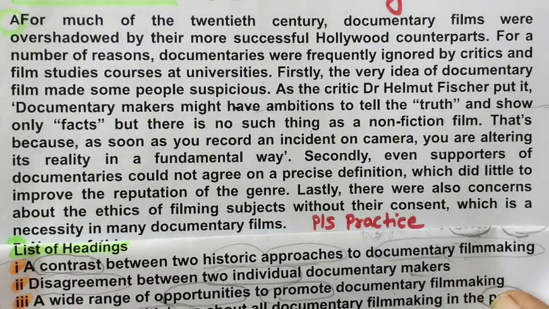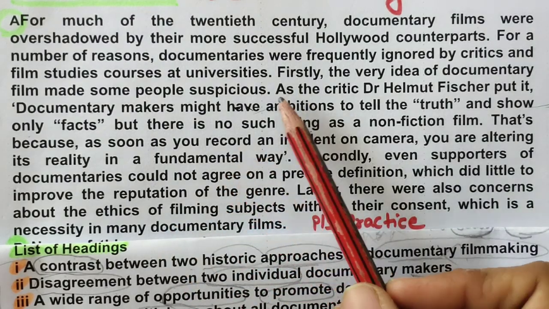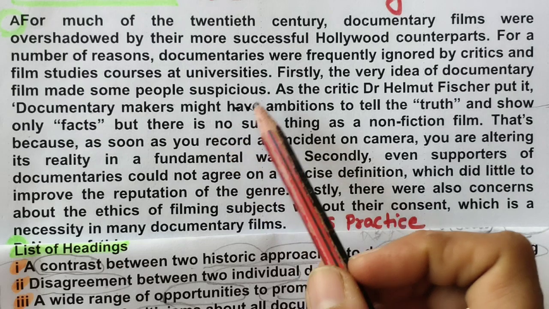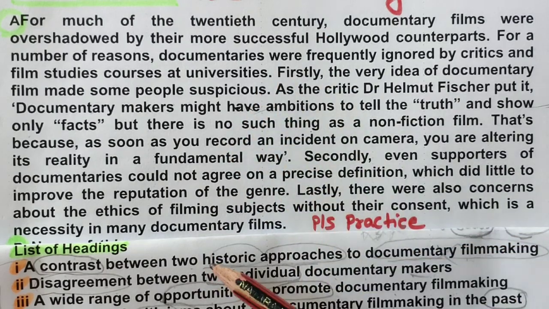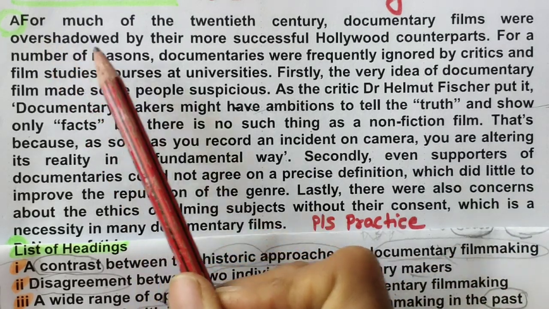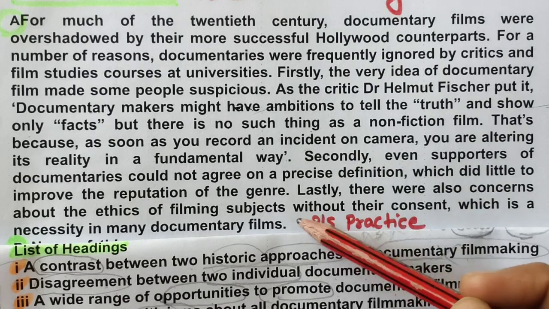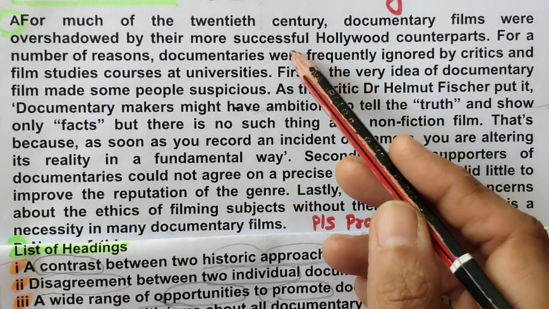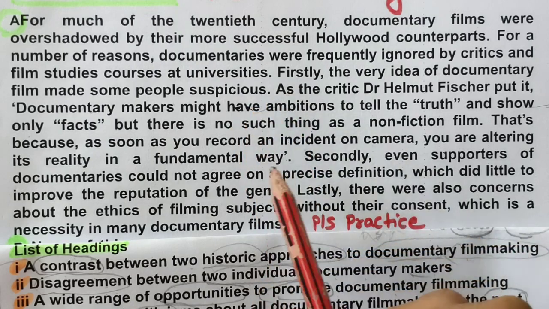Let's read a number paragraph. I am showing you full paragraph. Okay, so what is the strategy of finding headings for each paragraph? So first we will read 2 or 3 sentences, then we will come back again to the headings. We will try to match something, or if not finding anything in one two sentences, then we will read the last also, or you can continue with the full paragraph but don't understand each and everything.